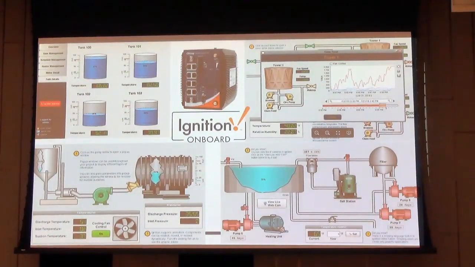And this slide shows the very different icons in Ignition. They have already been prepared for you. You can use the Ignition Designer to design your dashboard, something like this. These icons are all already provided in Ignition.